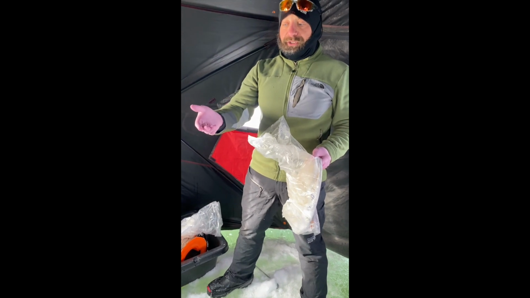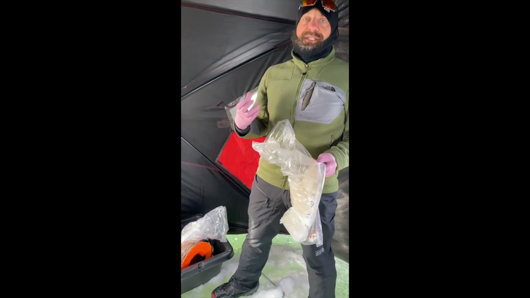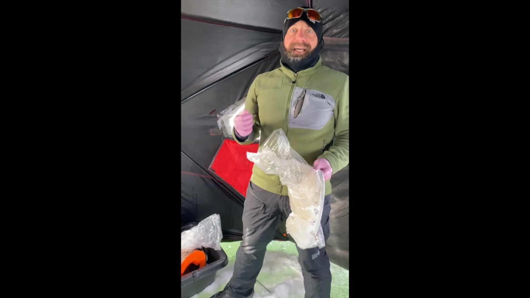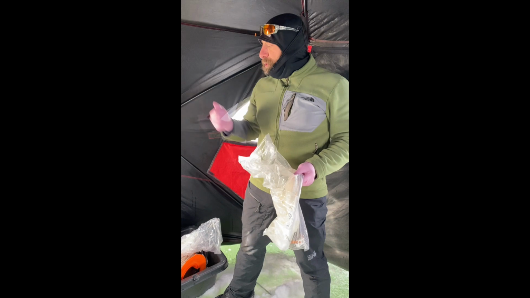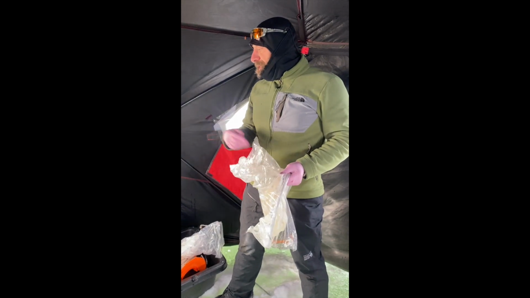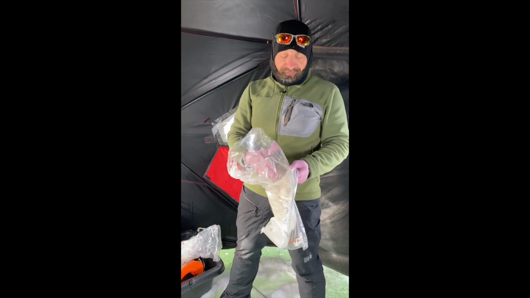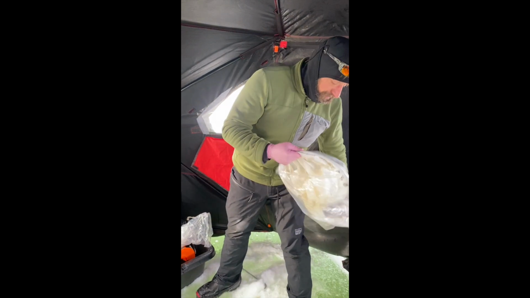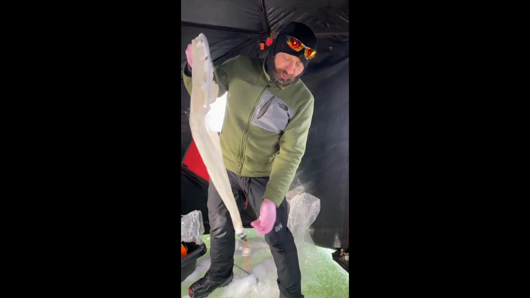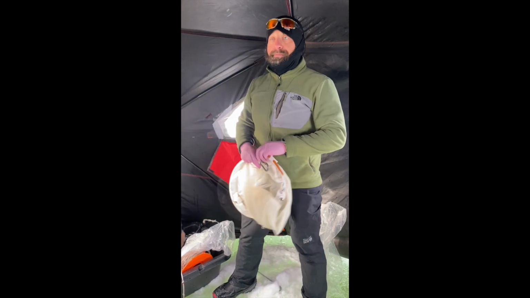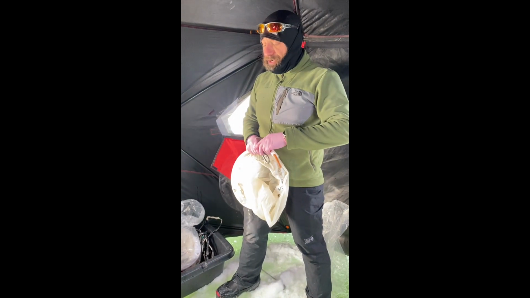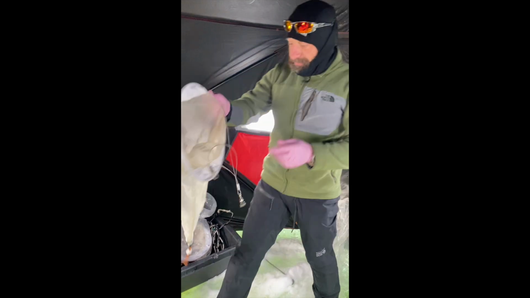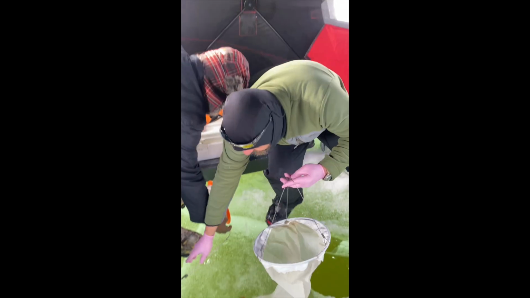Once we do the quantitative tow samples, we're going to do a collection for fatty acid and stable isotope analysis, which we'll show you in a second. Basically, we're doing our tows from surface to 1 meter above the lake bottom, using a moderate tow speed of like 5 seconds per meter or something like this. So I'll show you what that looks like.